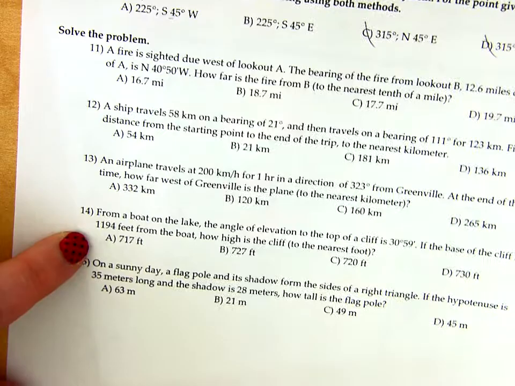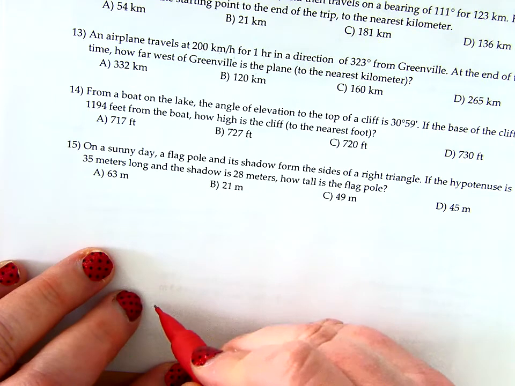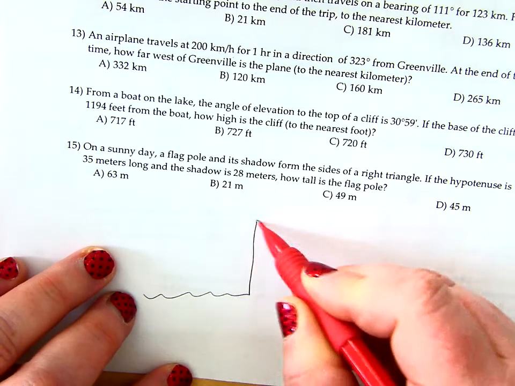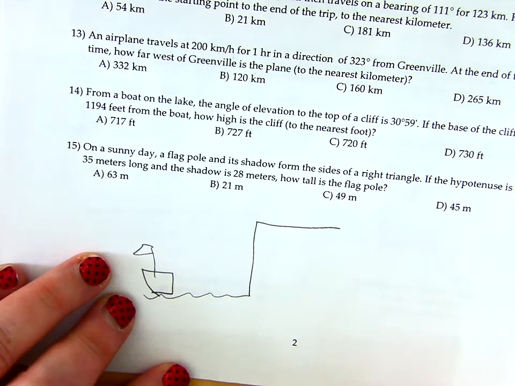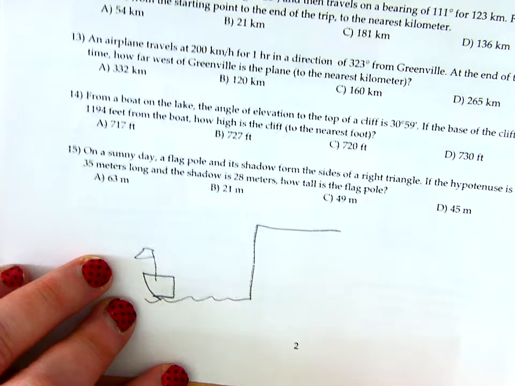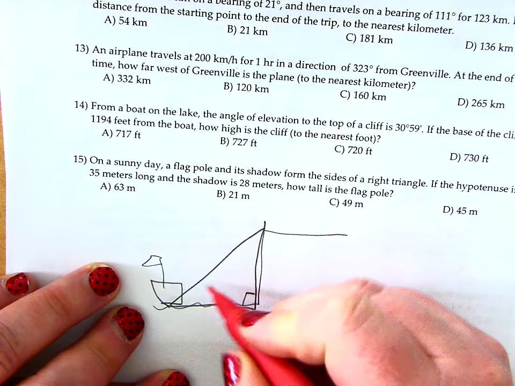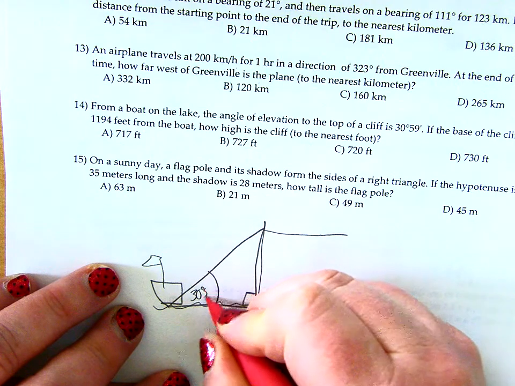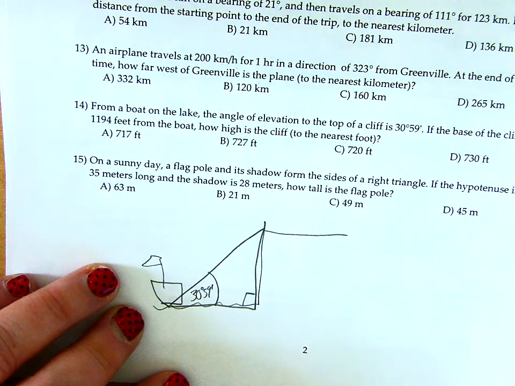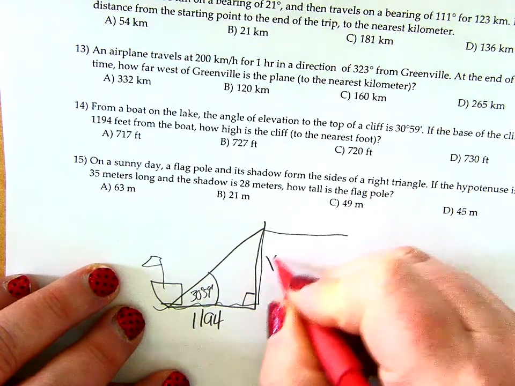I'm going to do 14 real quick because I think I have time. Just one angle of elevation one. From a boat on a lake, the angle of elevation to the top of a cliff. Okay, so here's my lake, here's my cliff, I have a boat. So there's my right triangle, right? So that angle of elevation is 30 degrees, 59 minutes. If the base of the cliff is 1,194 feet from the boat, how high is the cliff?